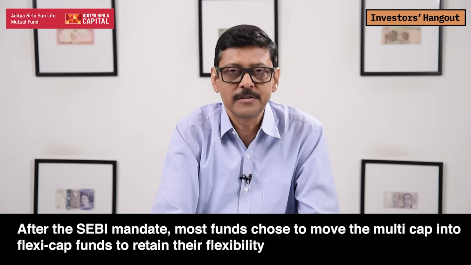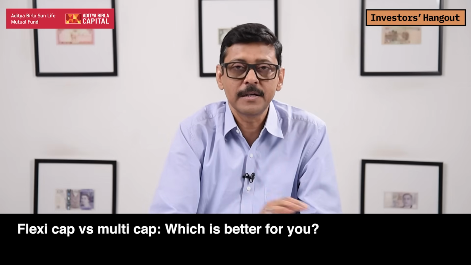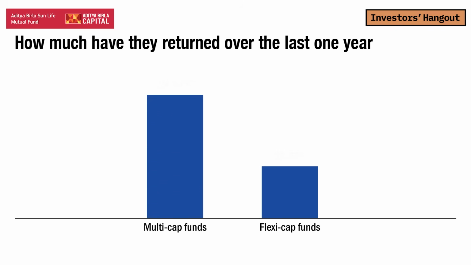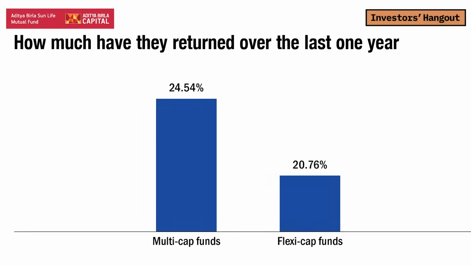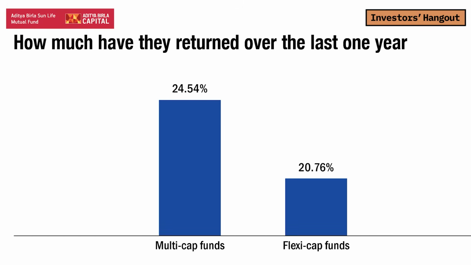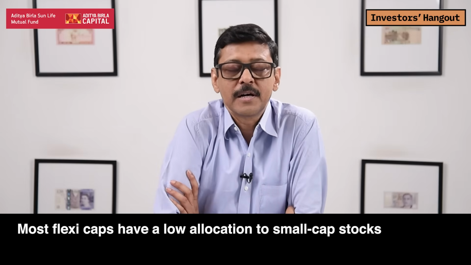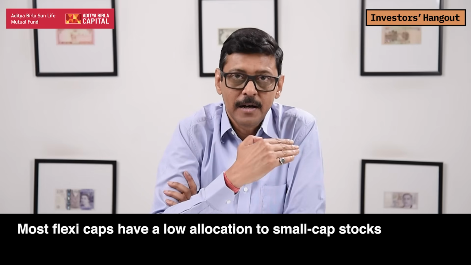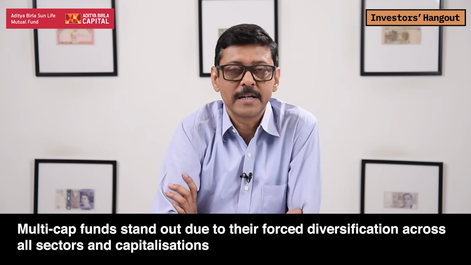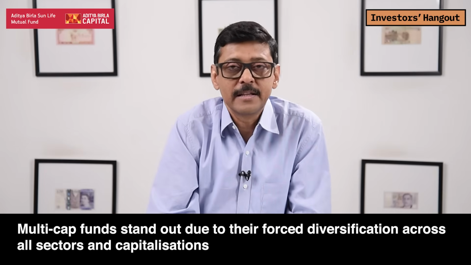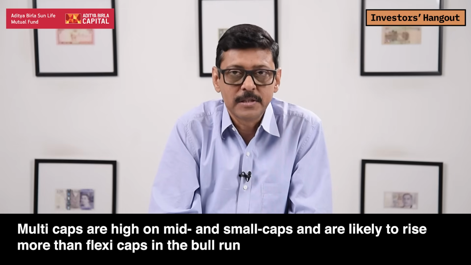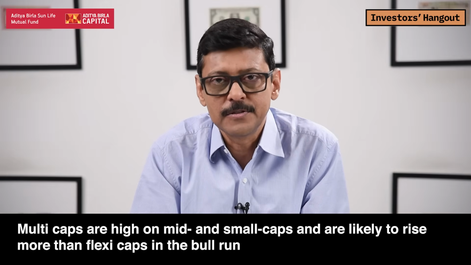So we don't have a long history of the multi-cap funds, but going by the last 1 year, if you look at the returns, multi-caps have delivered a 24.54% return, which compared to 20.76% is nearly 20% more, which is quite significant and quite understandable. Because most flexi-caps have a very low allocation to small cap stocks, and most multi-cap funds are forced to invest in small cap stocks, and it has been a blockbuster in the past 1 year, and that is why it is boosting the performance. There could be occasions when it may not work to their advantage.